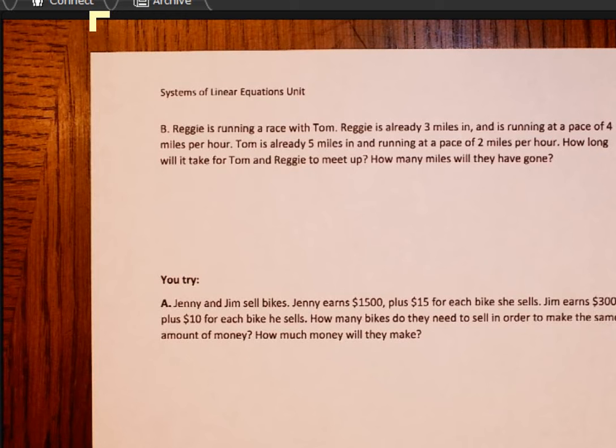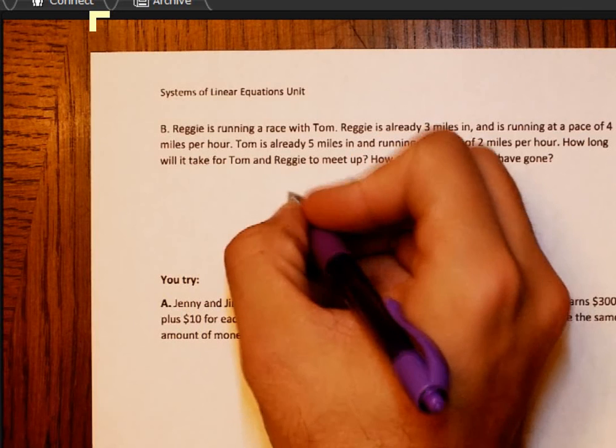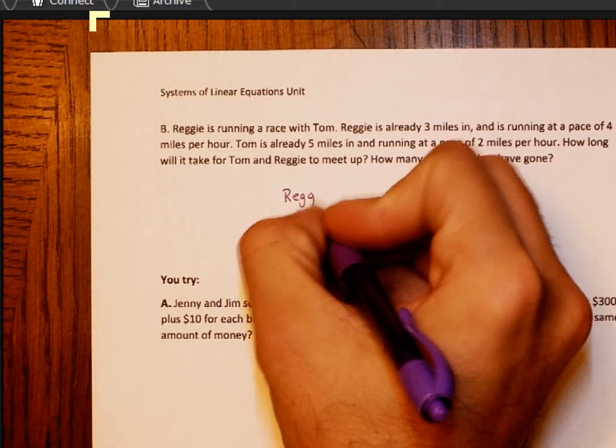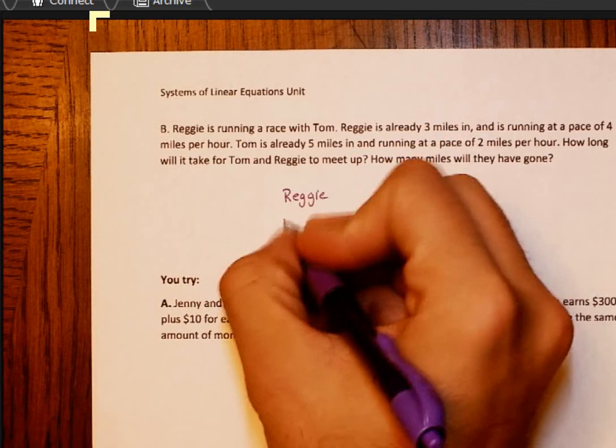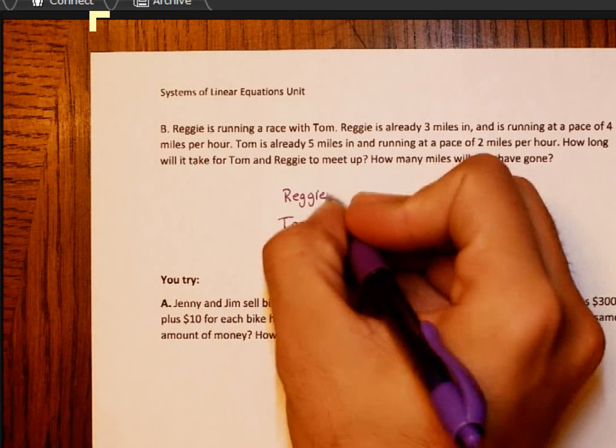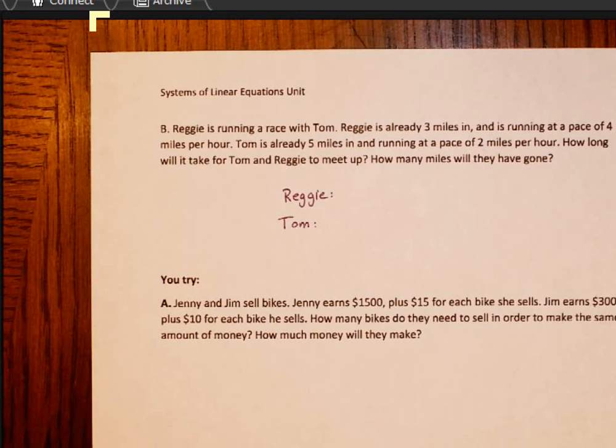Okay, so I'm going to have 2 equations here, one equation for Reggie, one equation for Tom. It says Reggie is already 3 miles in and is running at a pace of 4 miles per hour.